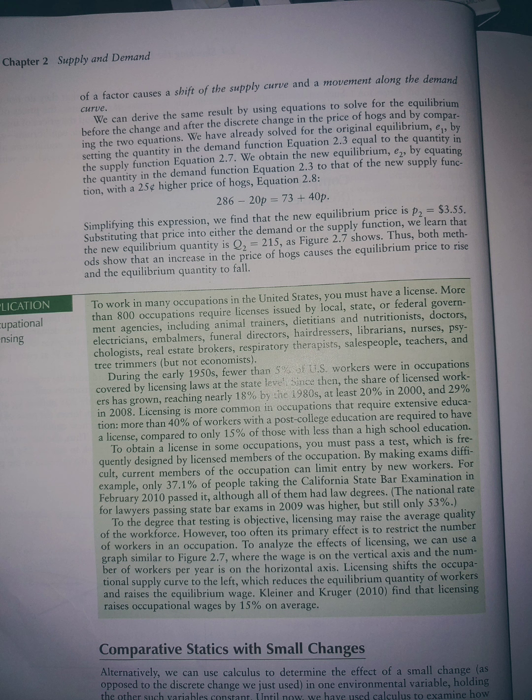286 minus 20p equals 73 plus 40p. Simplifying this expression, we find that the new equilibrium price is p₂ equals $3.55. Substituting that price into either the demand or the supply function, we learn that the new equilibrium quantity is Q₂ equals 215, as figure 2.7 shows. Thus, both methods show that an increase in the price of hogs causes the equilibrium price to rise and the equilibrium quantity to fall.